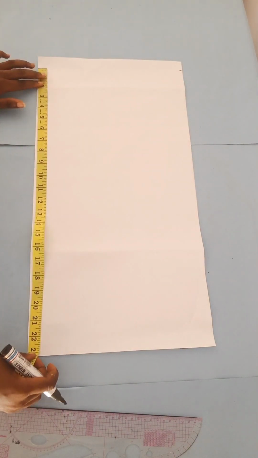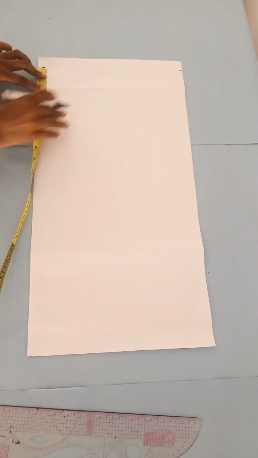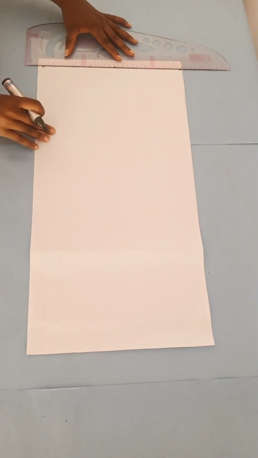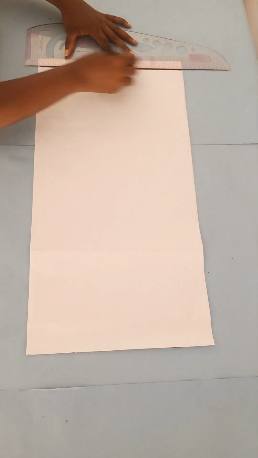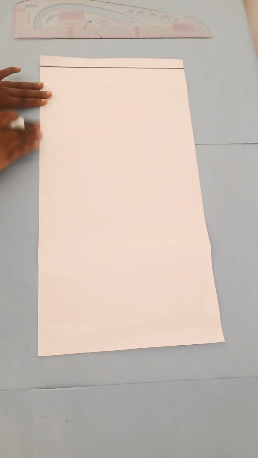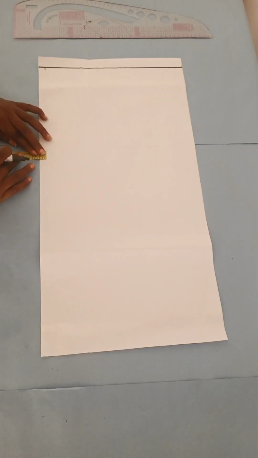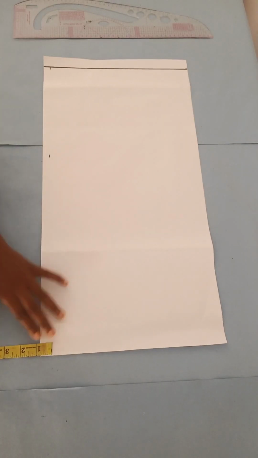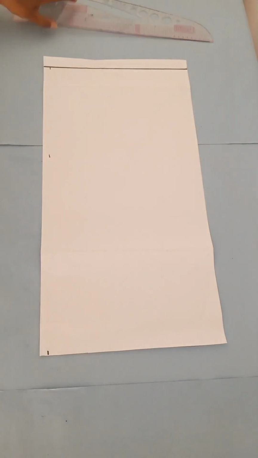Okay, so the first thing we want to do is to mark our border line across the horizontal and vertical part of our pattern paper. Now this just helps us to have a starting line.